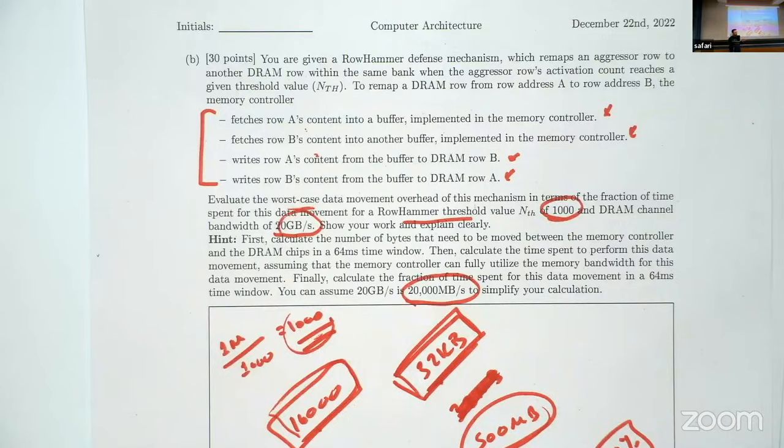But if you send an activation to bank 0, and then you send another activation to bank 1, you don't have that restriction over there. Yes. So in real systems, it's not that independent. There are some other time constraints that avoid that, but it's not in the scope of this question. It's quite simplified here.